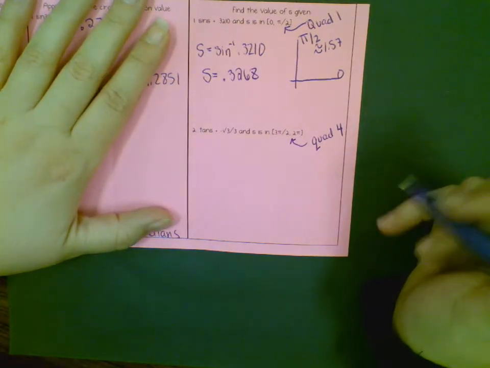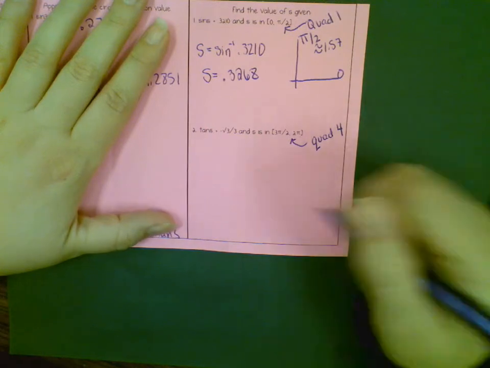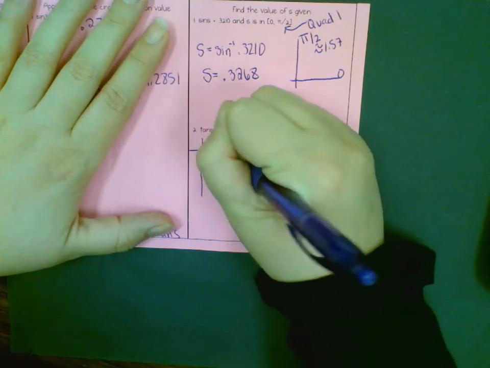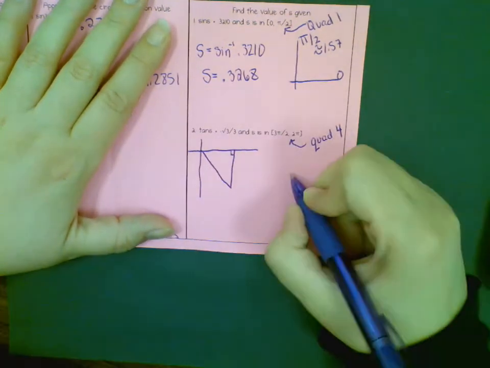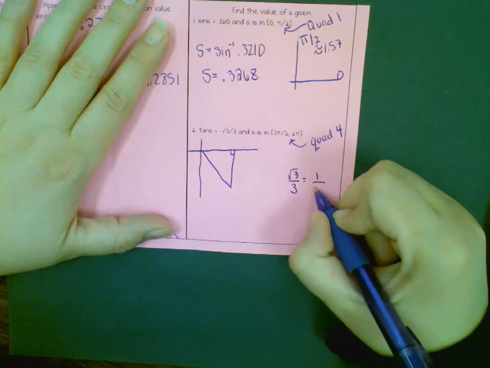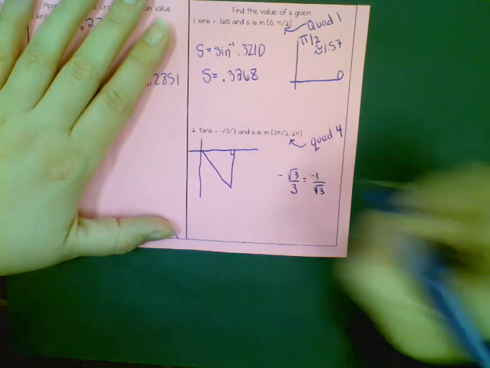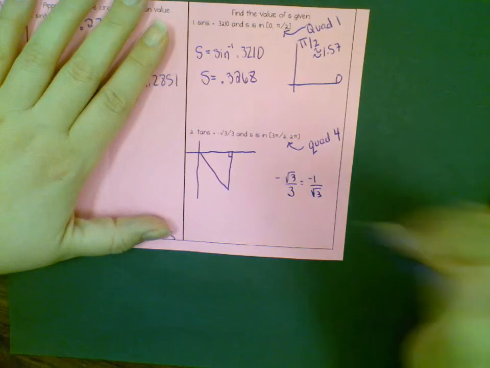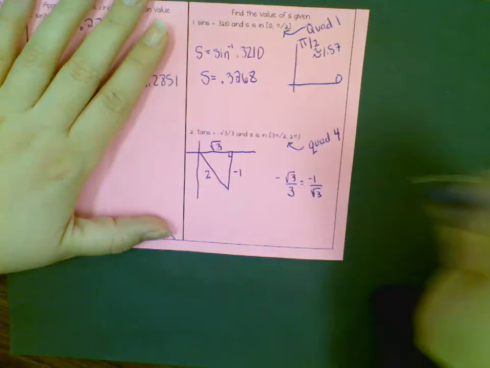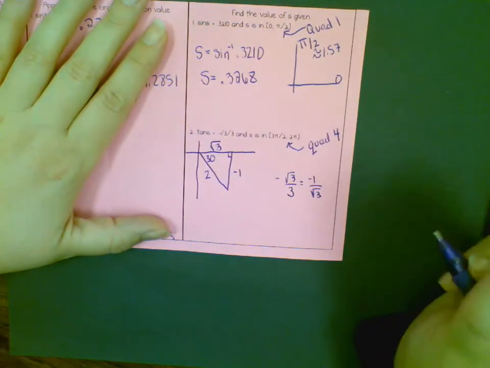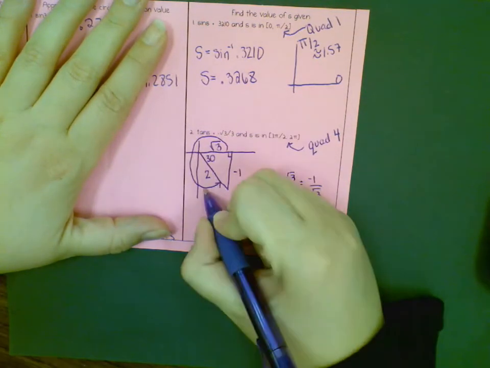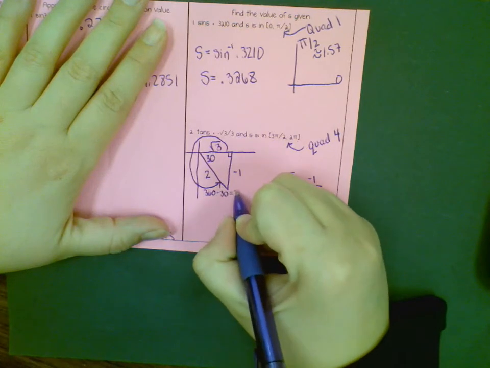Okay, so we will draw our triangle in quadrant 4. One thing about this problem though is if it's the root 3 over 3, we would need to unrationalize it. So this is equivalent to 1 over root 3. And I know this was negative, so we'd have negative 1 over root 3. So the tangent of that is negative 1, opposite over adjacent. So that means that's our hypotenuse. So our reference angle for there would be 30. So that means to get to quadrant 4, 360 minus 30 is 330.